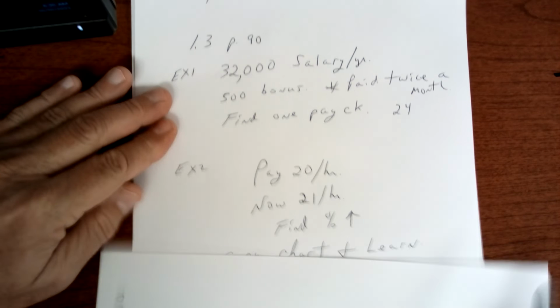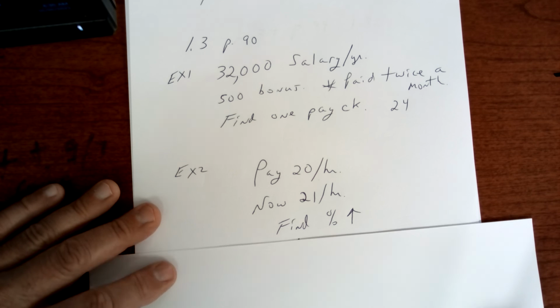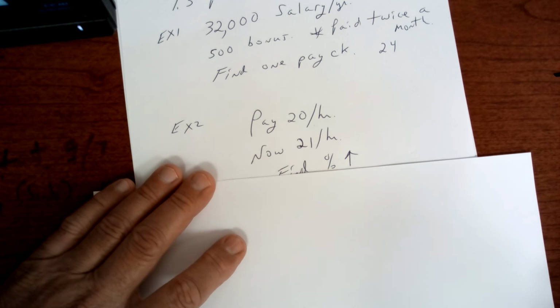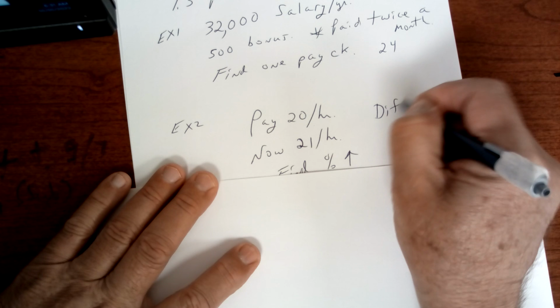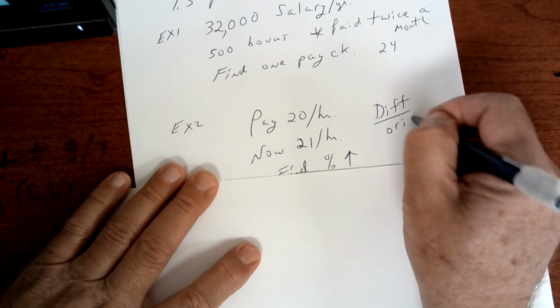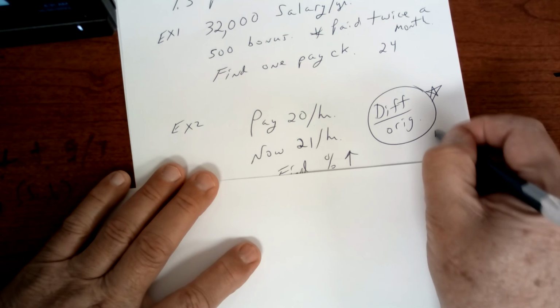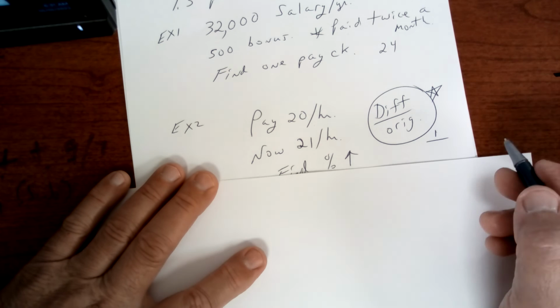Let's look at example 2. All right, so in example 2, they want to know the percent increase. So if you were making $20 and now you're making $21, the formula that I use is difference divided by original. Write that down and memorize it for the star. The difference is $1 when you subtract 21 minus 20, and the original is $20.